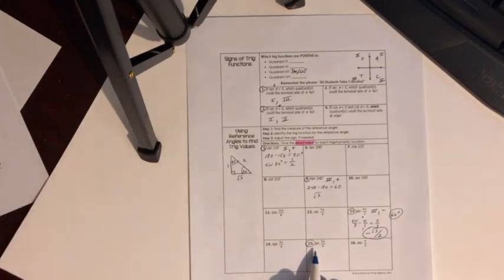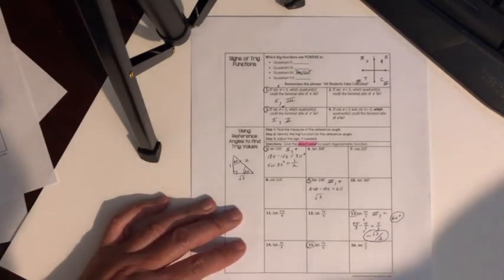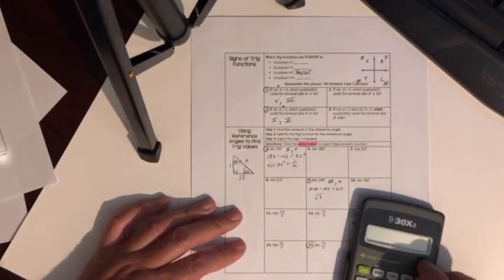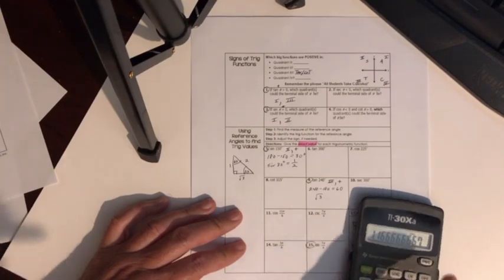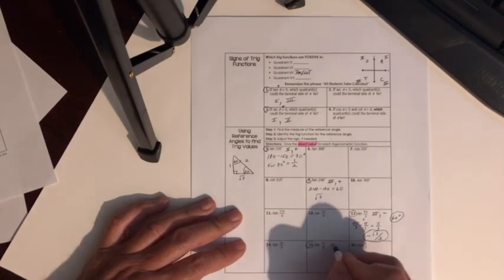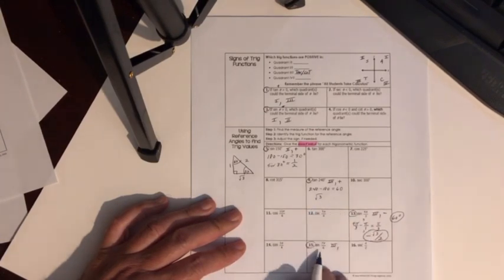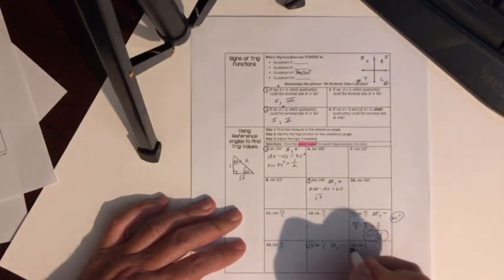For 15, that is 7 pi over 6. Well, I'm not sure what 7 over 6 is, so let's see. 7 divided by 6 equals 1.1, which is between 1 and 1.5. In what quadrant? It's over 1 and less than 1.5, so that's quadrant 3. In quadrant 3, is sine positive or negative? Well, that has to be negative.